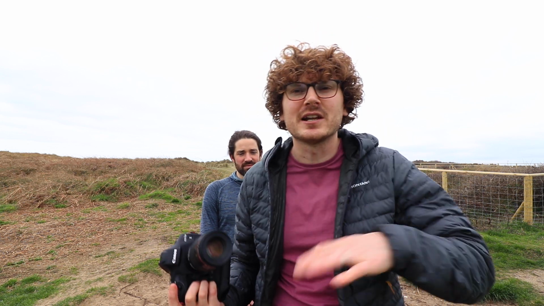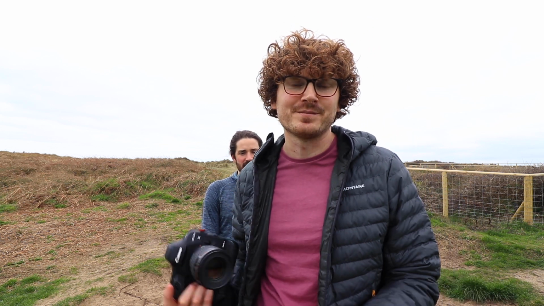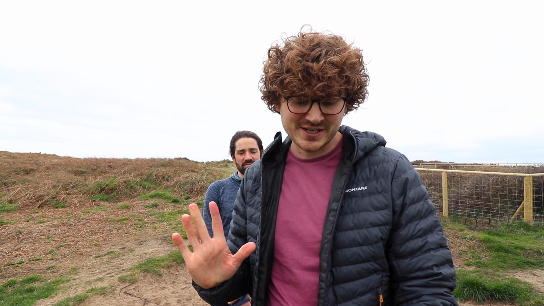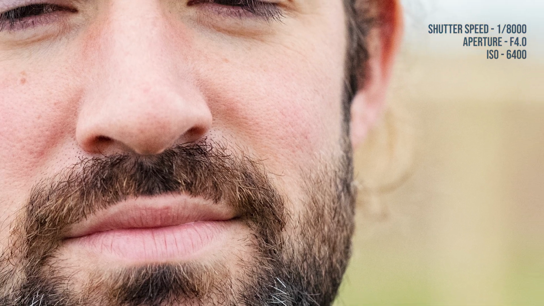Just know that the lower the number, the cleaner the picture, the less noise. So always try and keep that as low as you can. I'll show you this example, but it's not that bad. Like I keep saying, modern cameras can handle ISO quite well now.